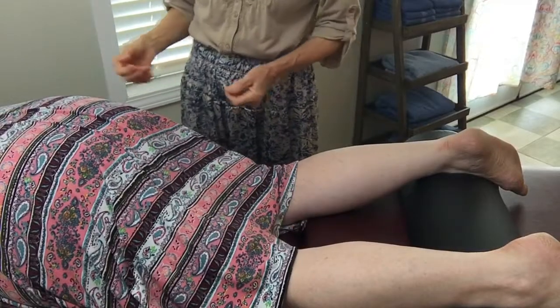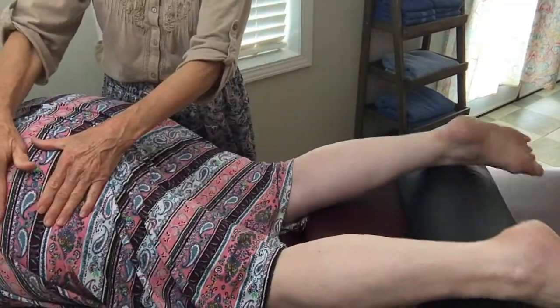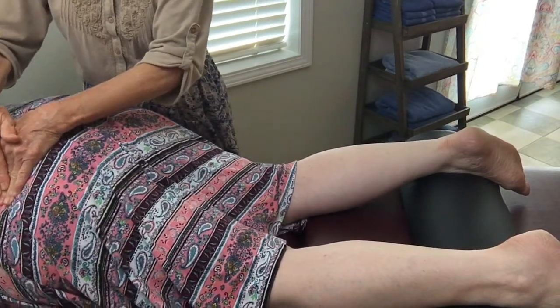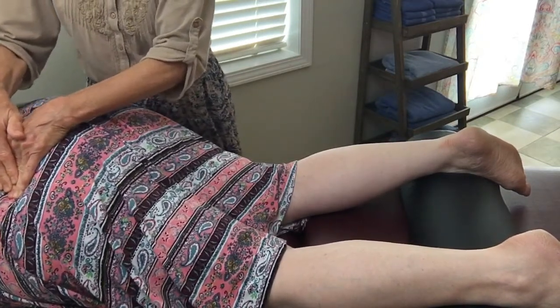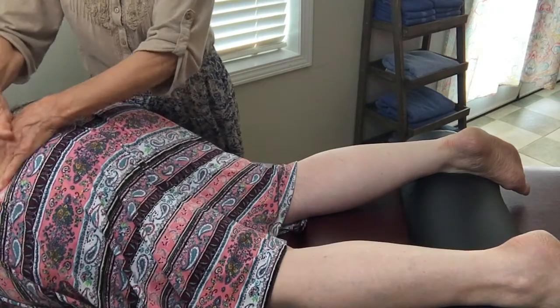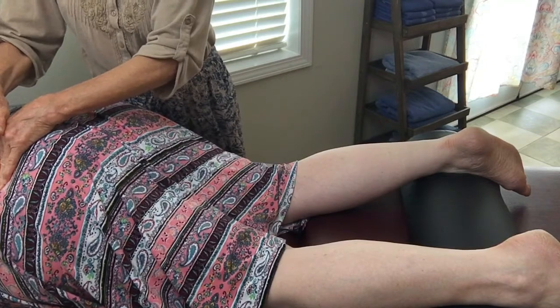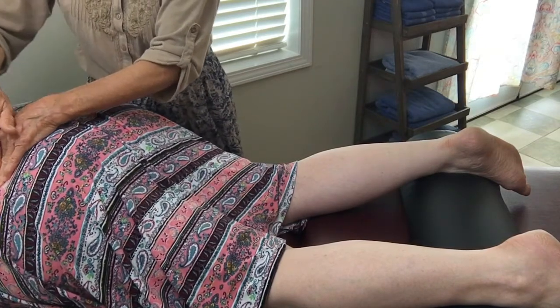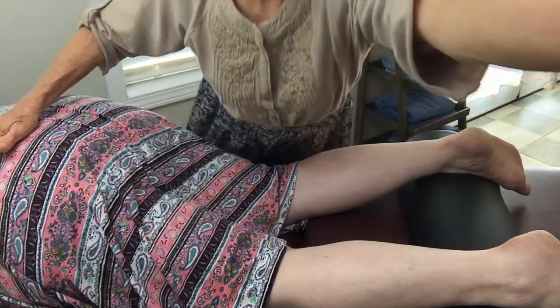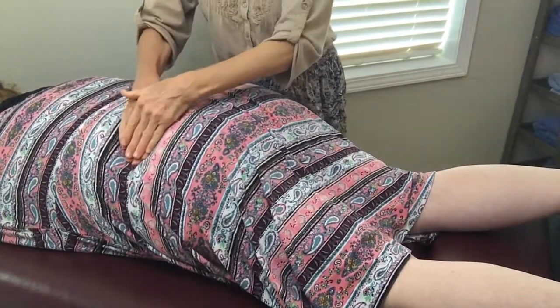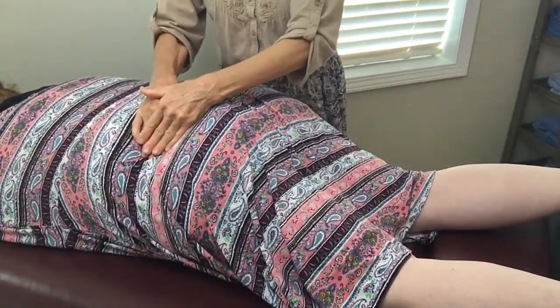Okay, so the piriformis muscle is about in the middle of the buttock. If you manipulate and press, they usually can tell you when you're right on it. How's that? Is that right there? Yep. Okay, so it's right here. Okay, so here it is, right here.